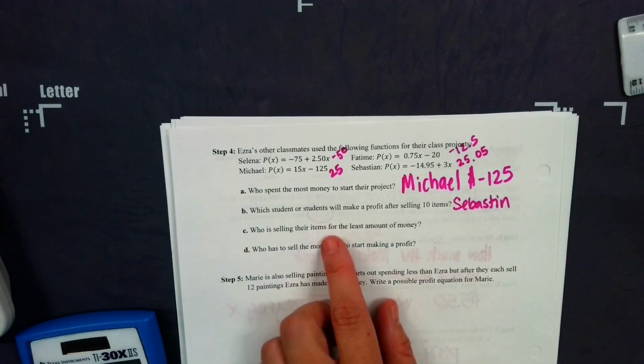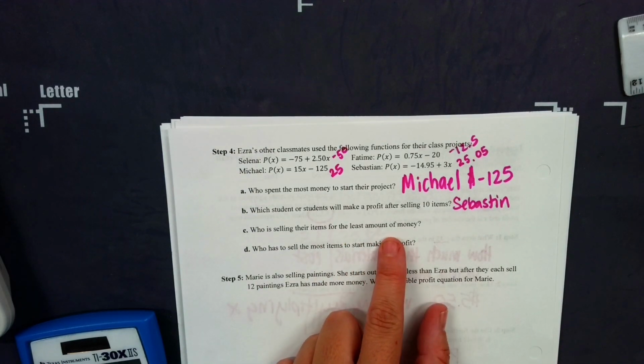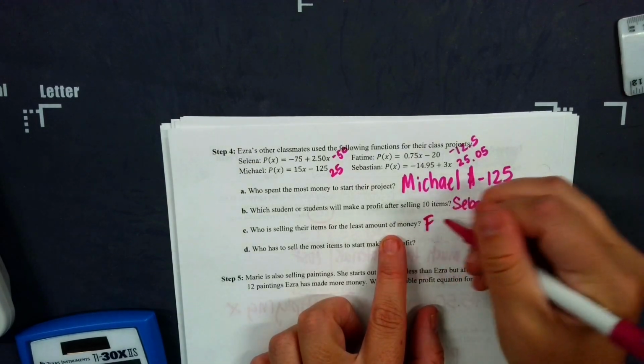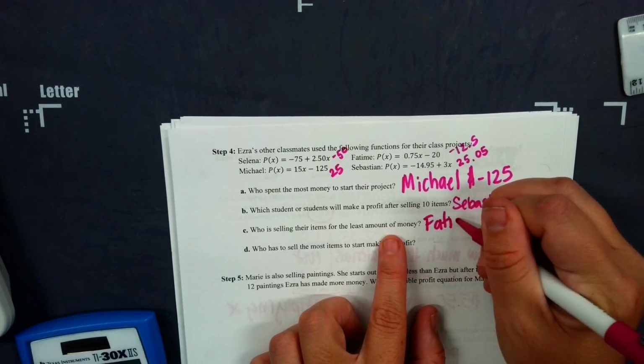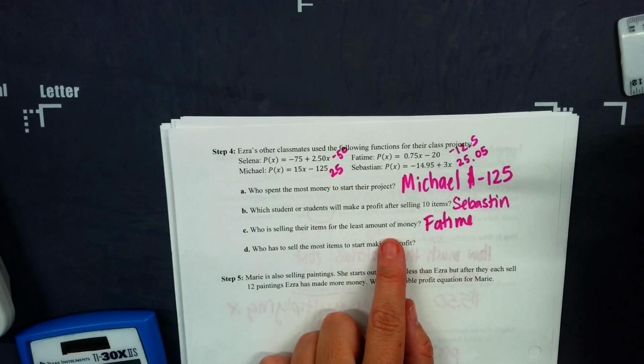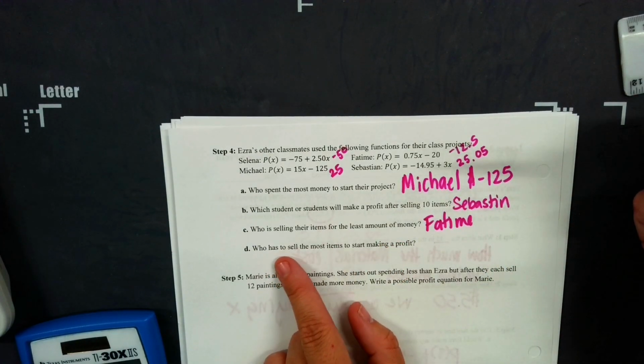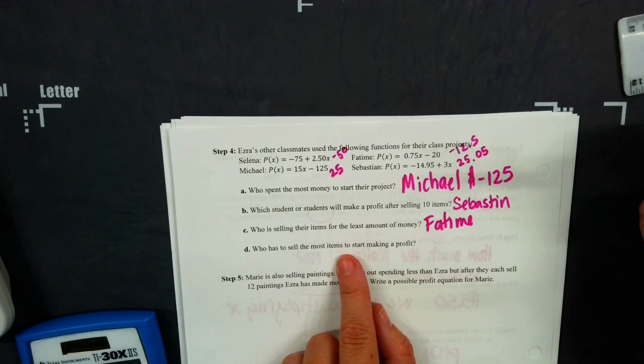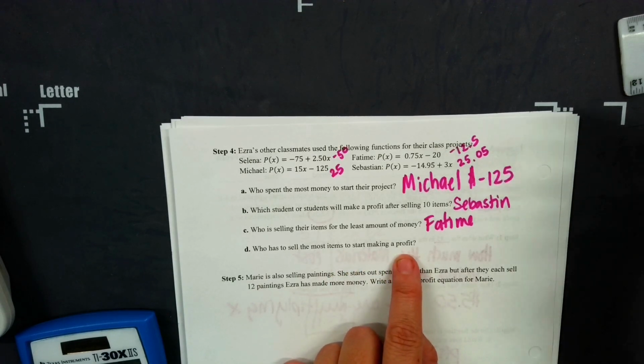Who is selling their item for the least amount of money? Because how much is hers? 75 cents. Who has to sell the most items to start making a profit?